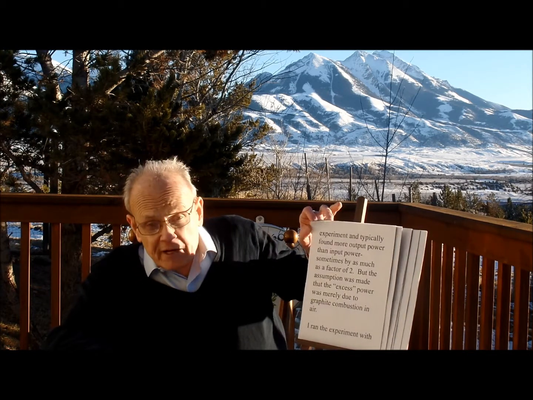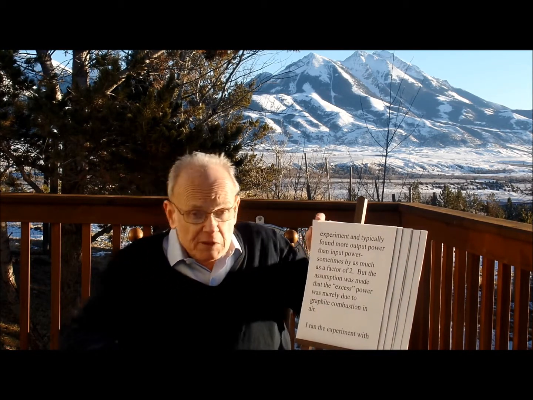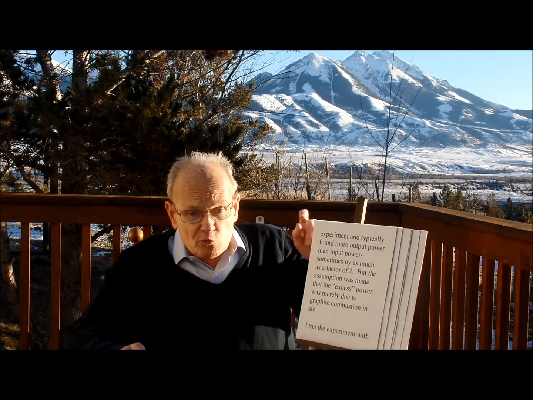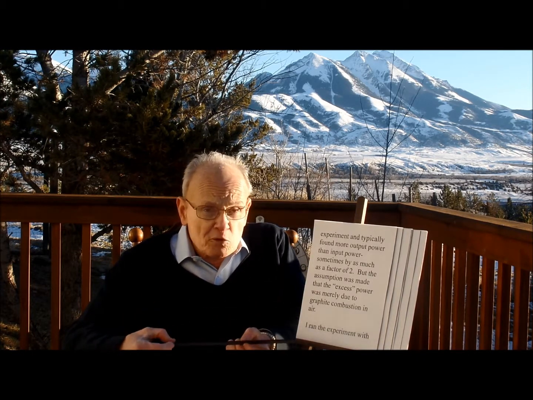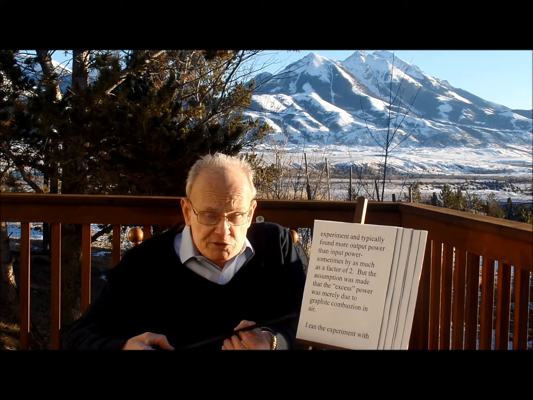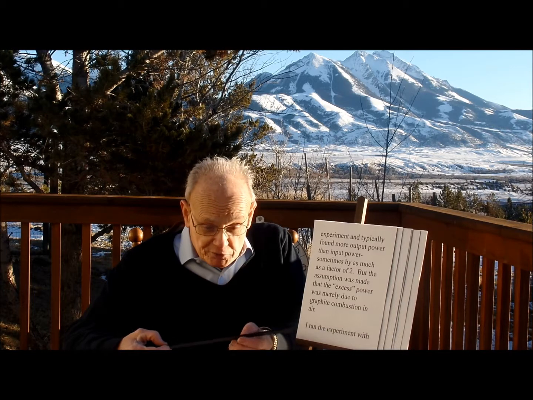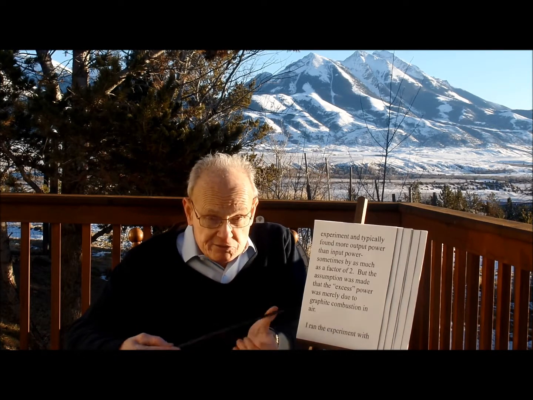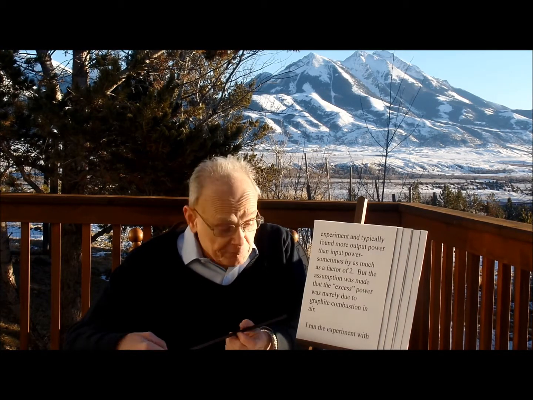But I decided to add one thing to the experiment, and that was to weigh the graphite before and after. That let me know how much combustion a mass of carbon that was burning, and then I could just look in a reference book and find out how much that was contributing to the radiated power.